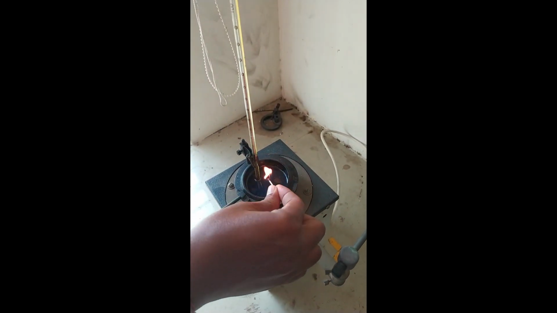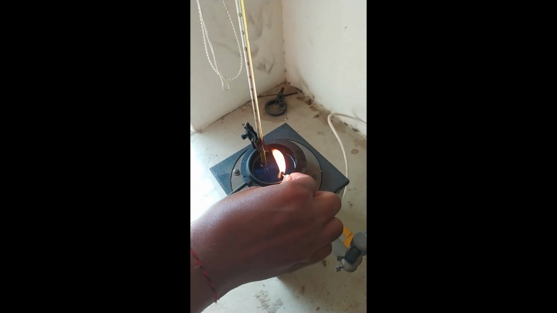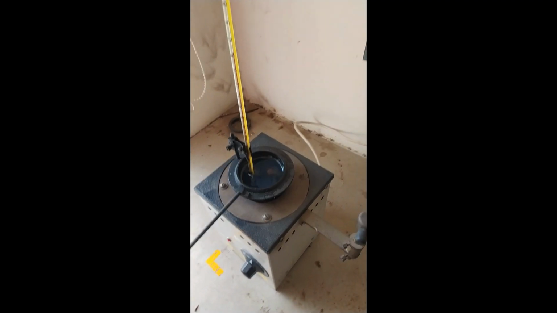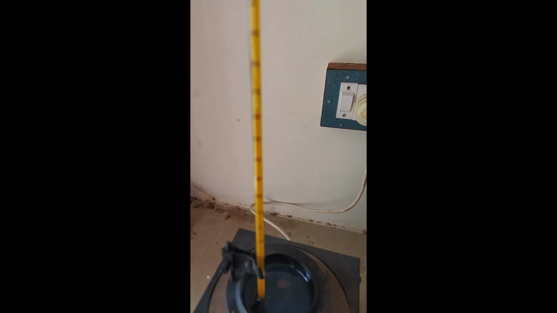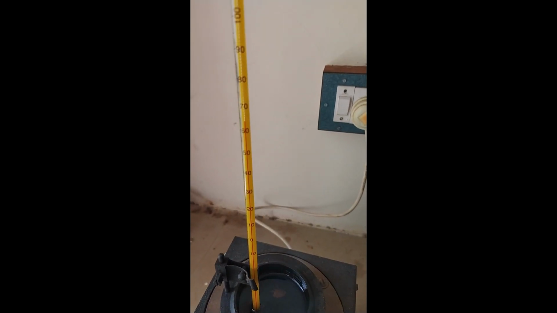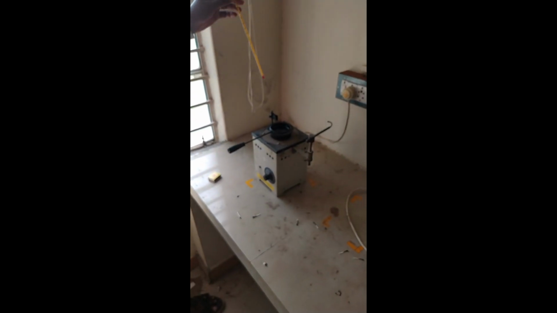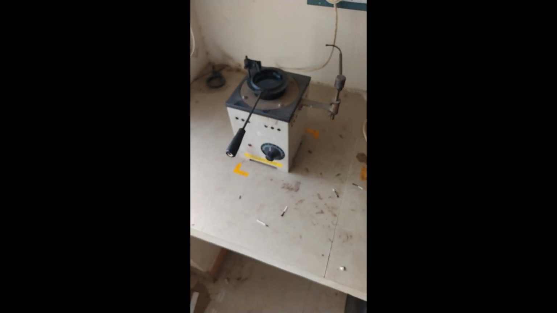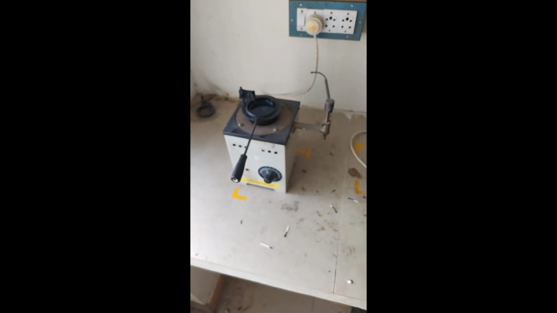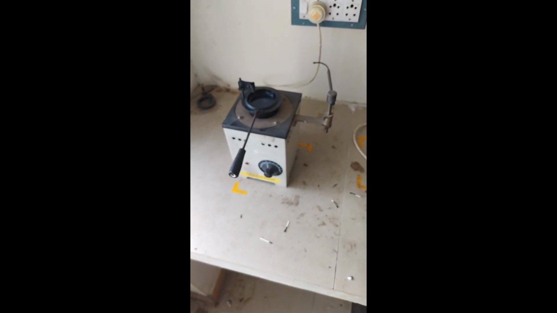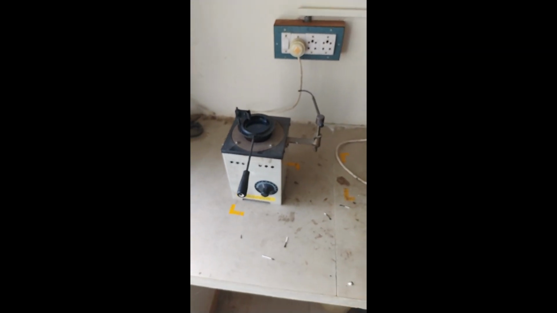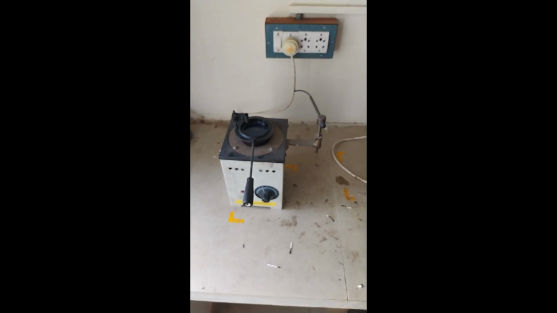Now the flash will form. It's also fired. It will be fired. So note it down. The firing temperature is 65. These are all the readings we have to take for this experiment, the flash point and fire point of diesel. We are using pure diesel. The flash point is 58, fire point is 65.